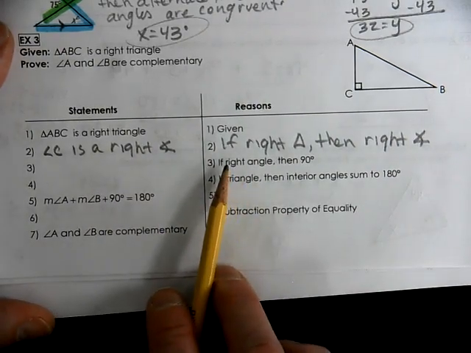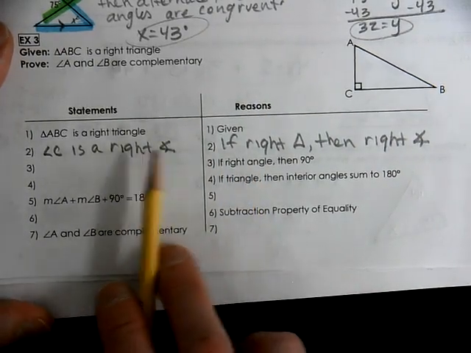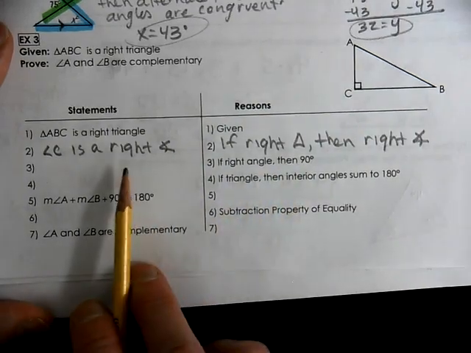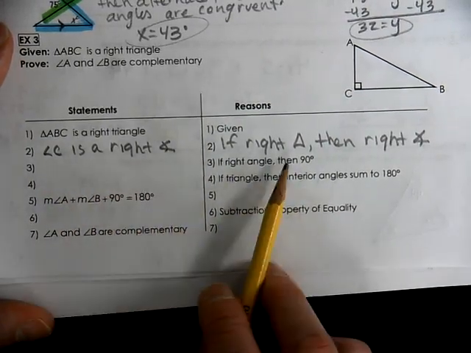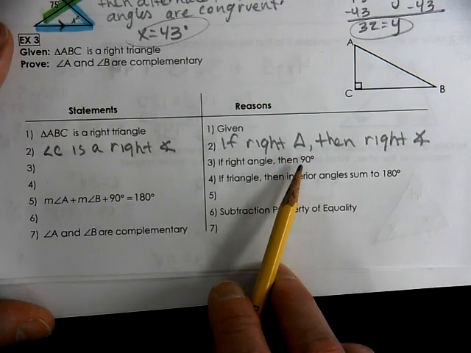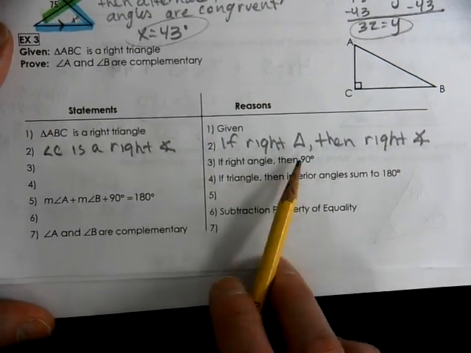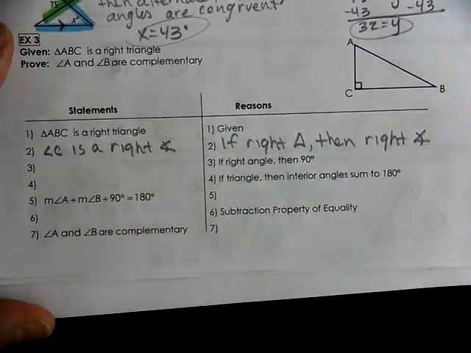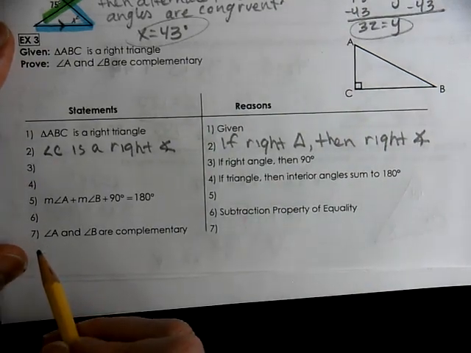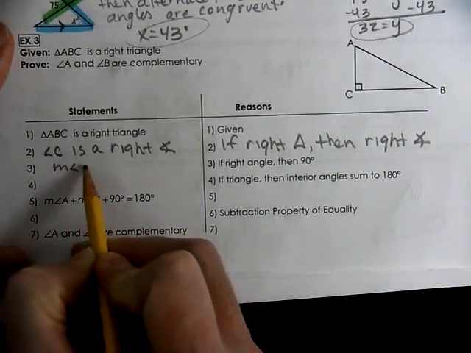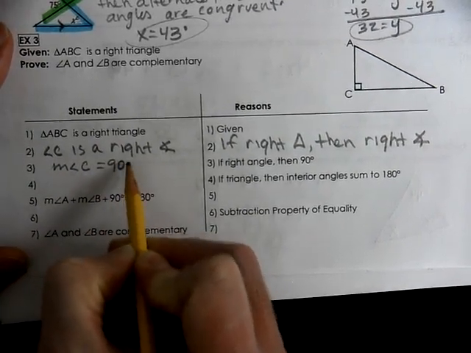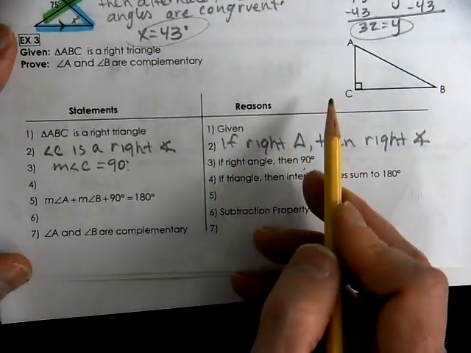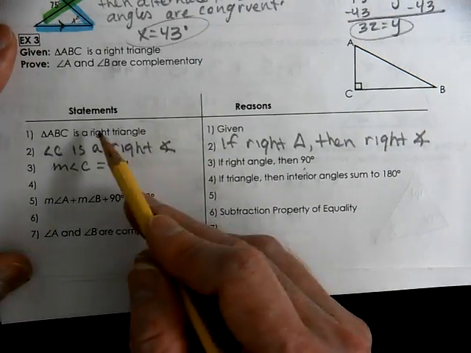Now look at what it's talking about. If right angle, if has to come earlier. If right angle, then we're going to talk about 90 degrees. So what are we going to put into this line that talks about 90 degrees? It tells you what to write. What are we going to say about 90 degrees? What's 90 degrees? The measurement of angle C equals 90 degrees. Now we know what C equals specifically. We knew it was a right angle because we knew we had a right triangle.